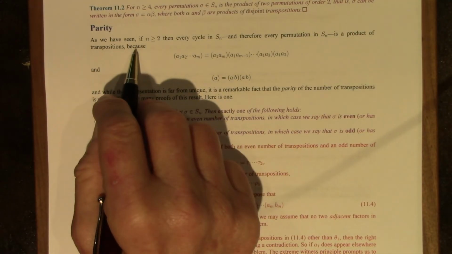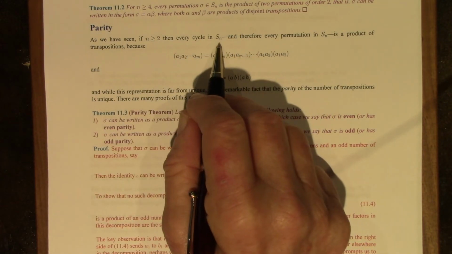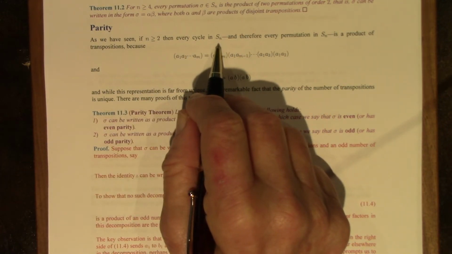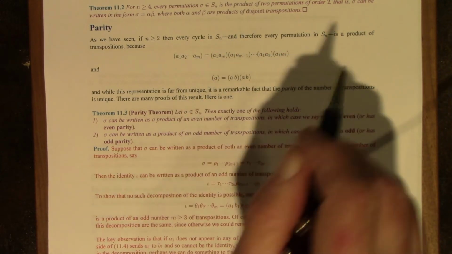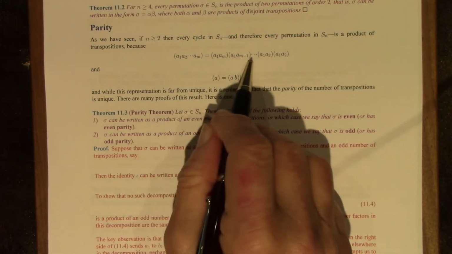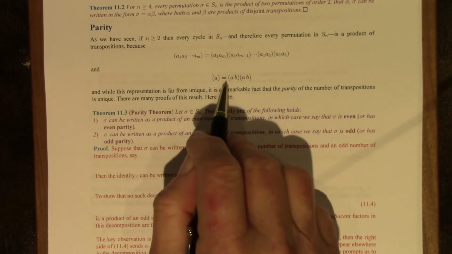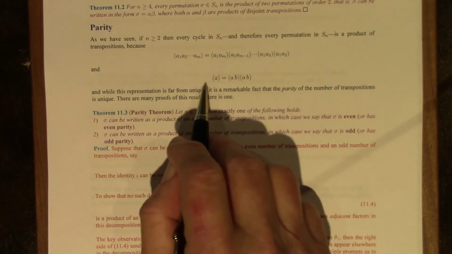We've also seen that if n is at least 2, then every cycle in Sn, and therefore every permutation in Sn because of the cycle decomposition, is a product of transpositions. And we verified that because of these two formulas. This cycle can be written as a product of transpositions.